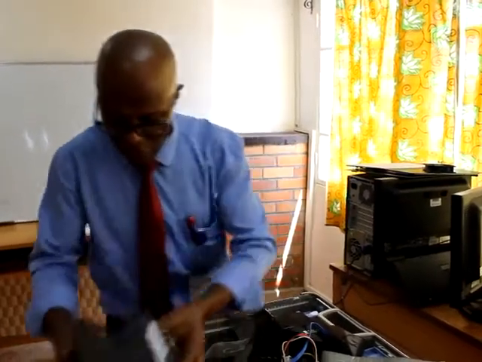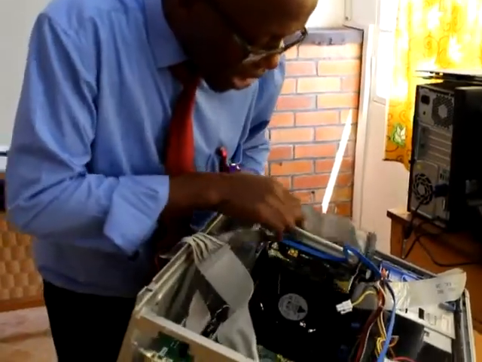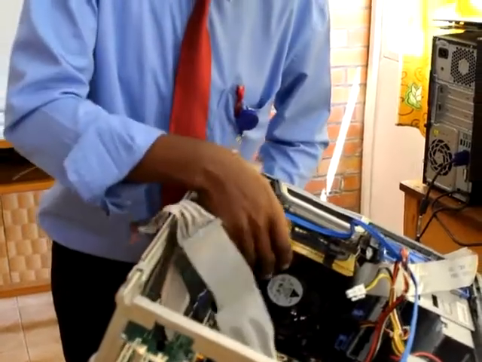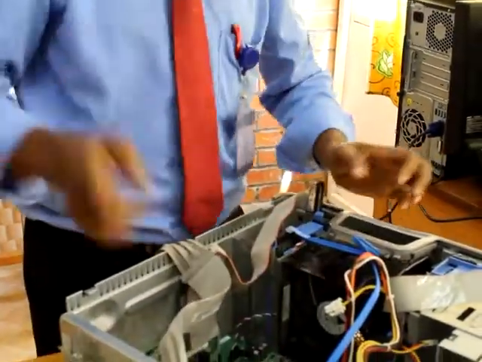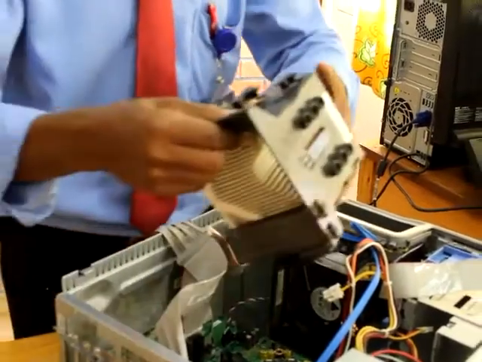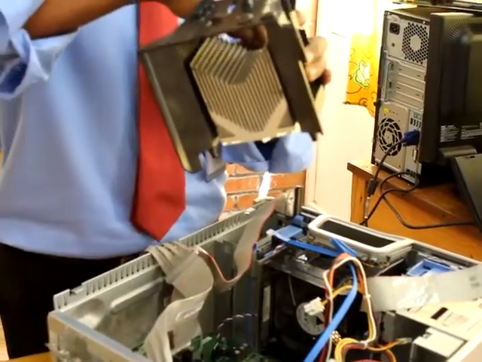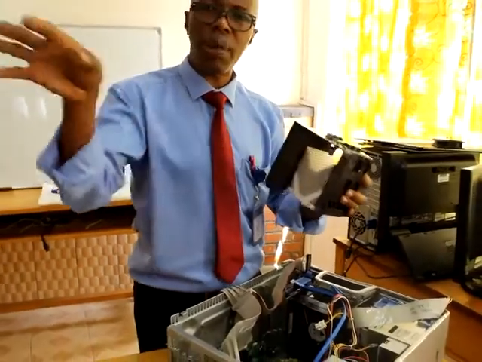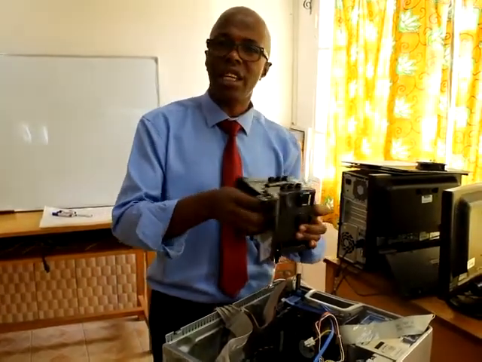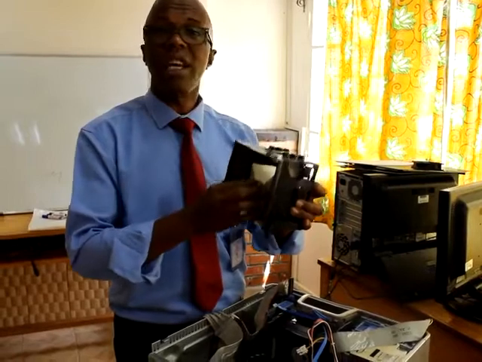And inside here also, you will see we have in our cooling system of the processor a fan, a very strong fan, a big fan. This fan runs around and continues rotating. It sends cold air which passes through the fins of the heat sink and dissipates the heat that has been generated by the processor through the heat sink.